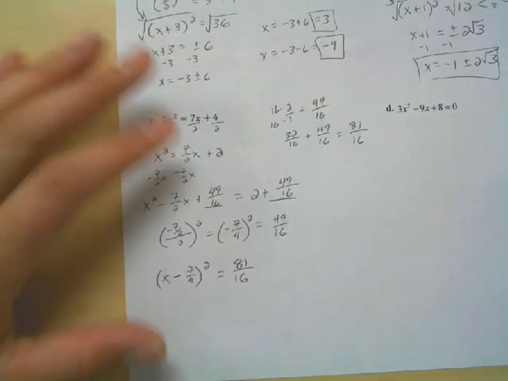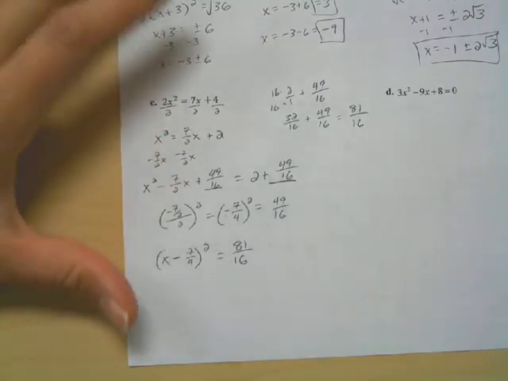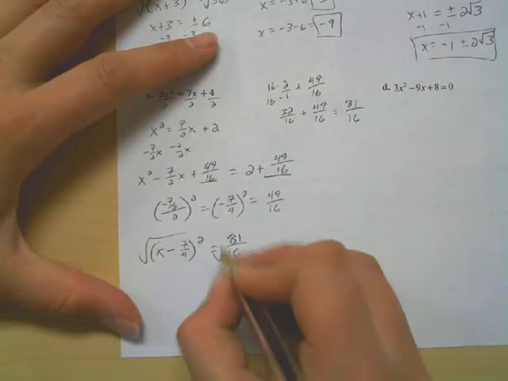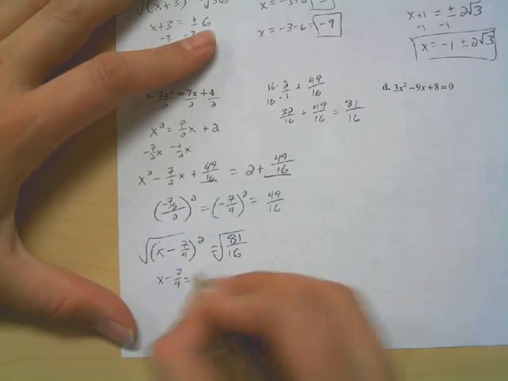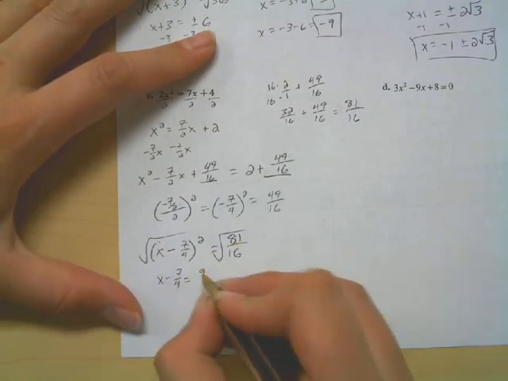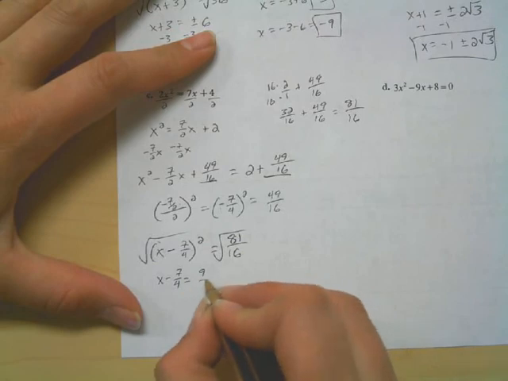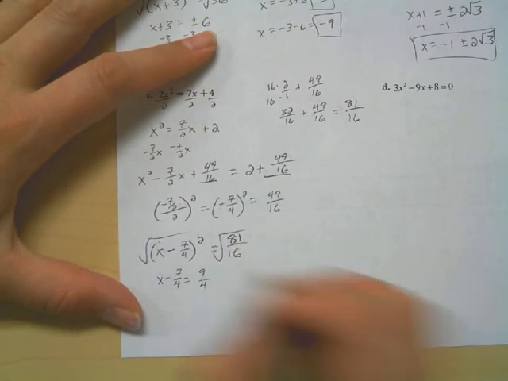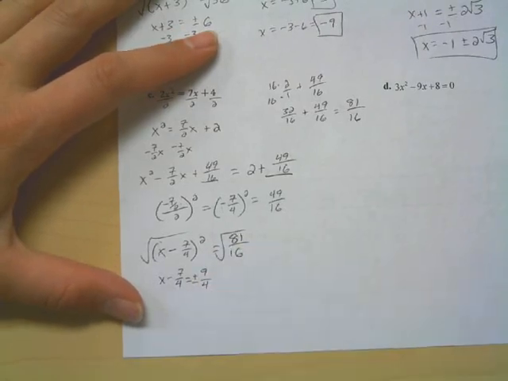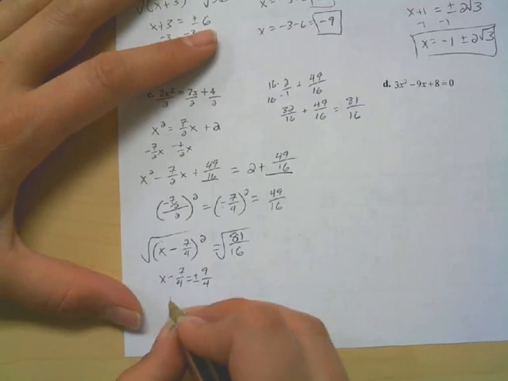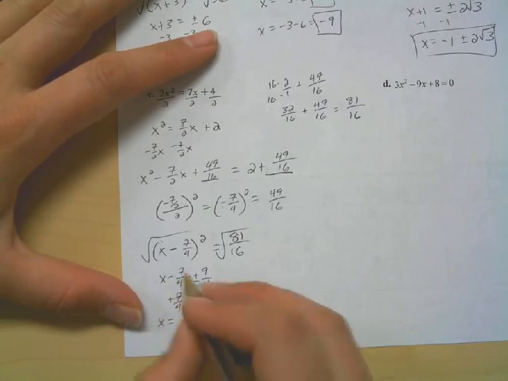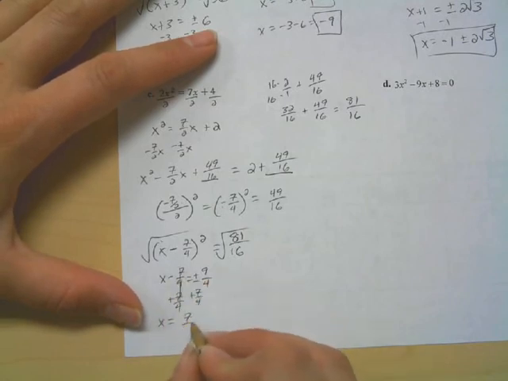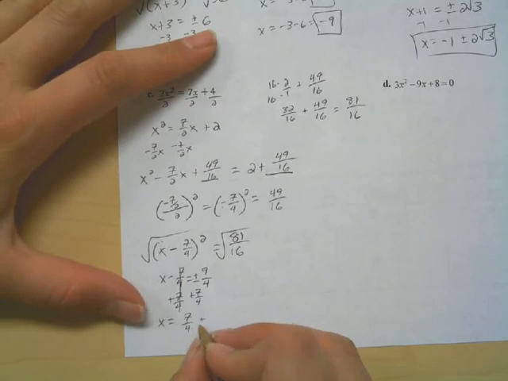Which is really good because it's going to be nice, pretty numbers. Square root both sides. X minus 7/4. Square root of 81 is 9. Square root of 16 is 4. I introduced the square root, so I need my plus and minus. Add that 7/4 over to both sides. So I got x is equal to 7/4 plus or minus 9/4.